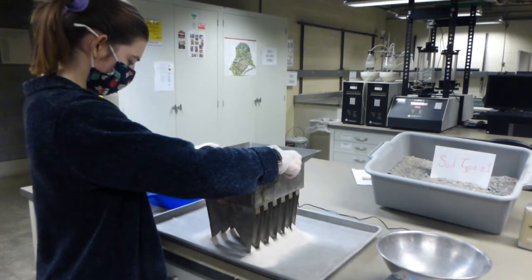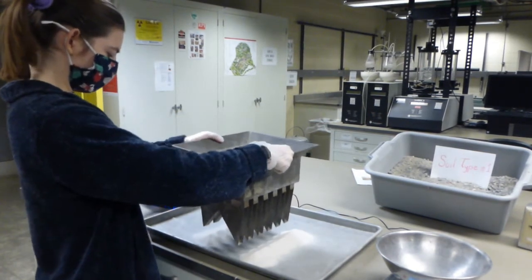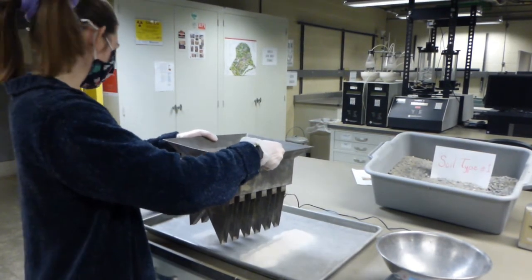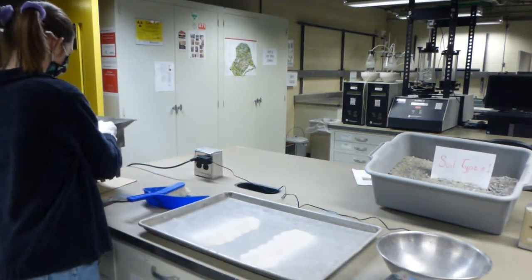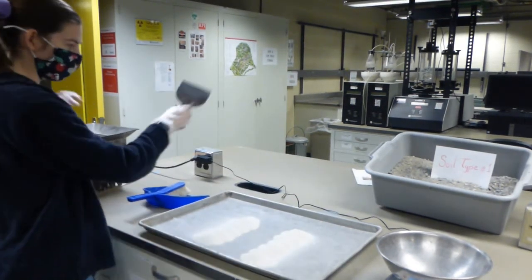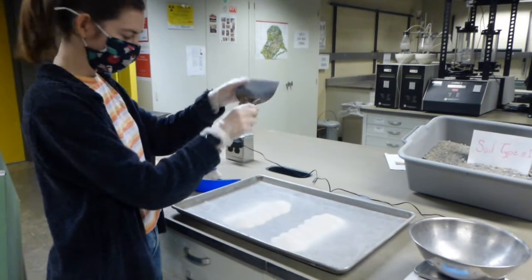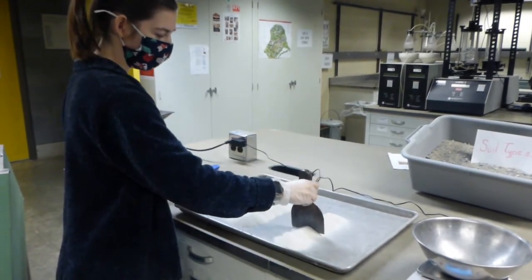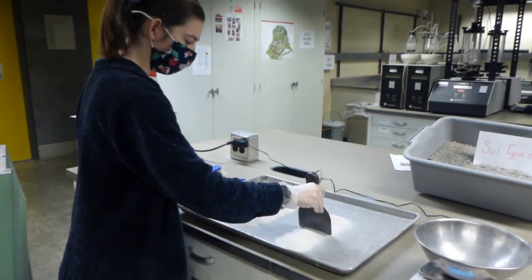Alright, I'll now make sure that everything is out of the riffle box splitter and move it out of the way. I will take the spatula to separate the halves into quarters, and I will try to keep them pretty far away from each other so that they don't mix.